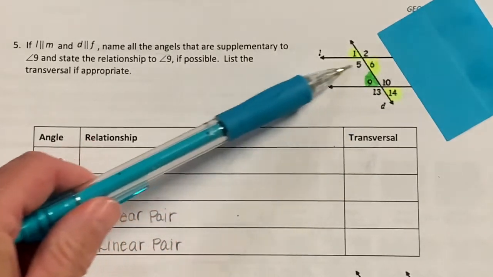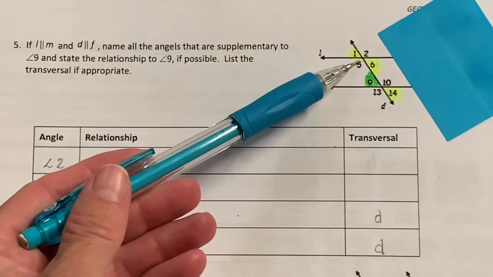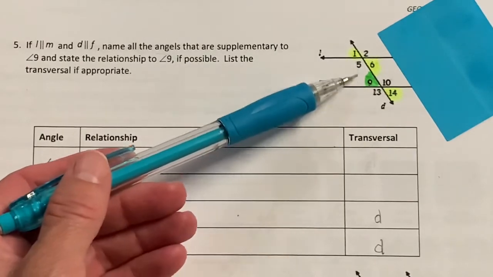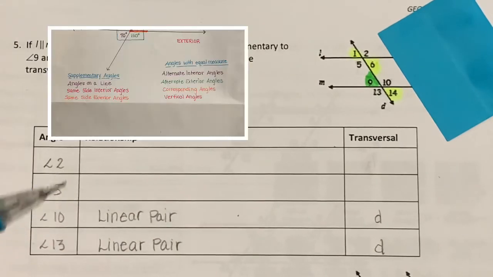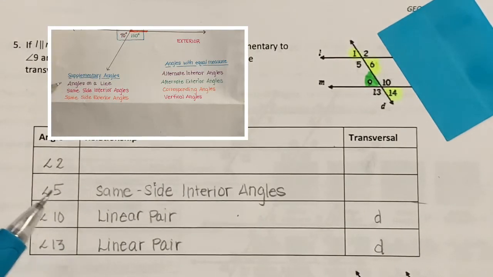Here are the parallel lines. This is the transversal. So line D is the transversal in this case. Relationship between angle 9 and angle 5. They are on the same side of the transversal. They are inside the parallel lines. So they are same side interior angles. Fill in this relationship. This is how we know that angle 5 and angle 9 are supplementary.